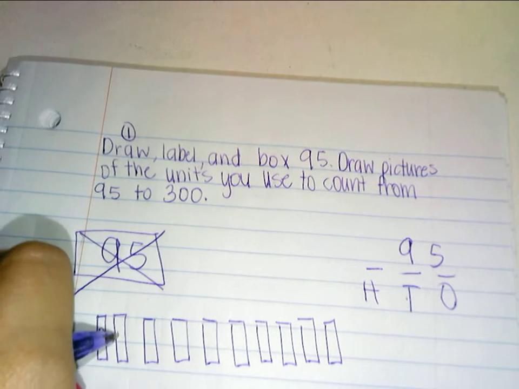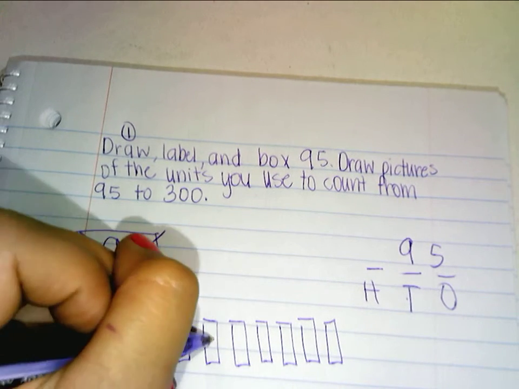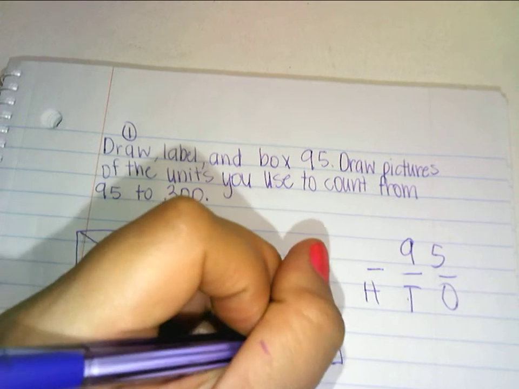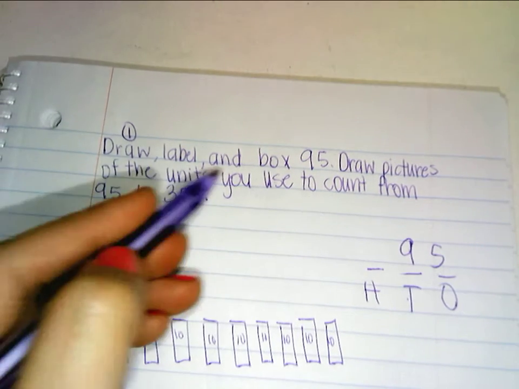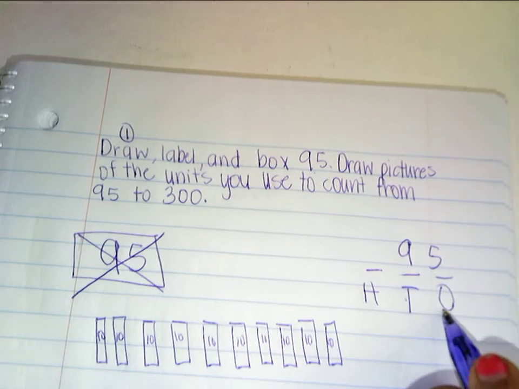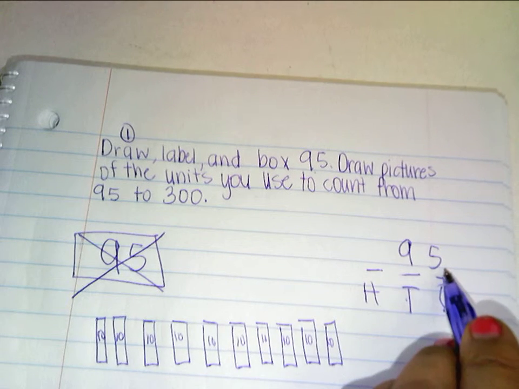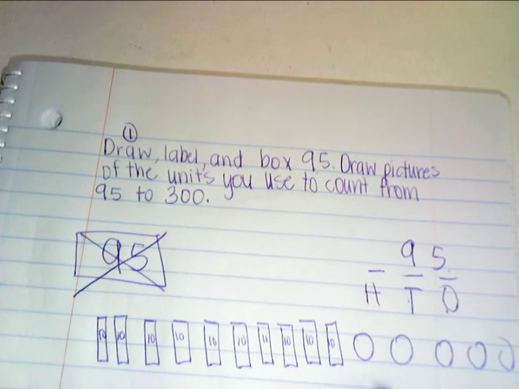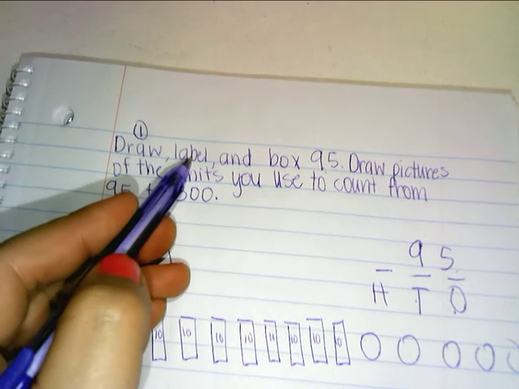Some of you like to write 10 in there because you know it's tens, not 100s. That's fine. Now you need to draw, look in the ones place. Looks like I have 5 ones, so I draw 5 ones. You want to spread them out a little bit because you're going to have to now label.